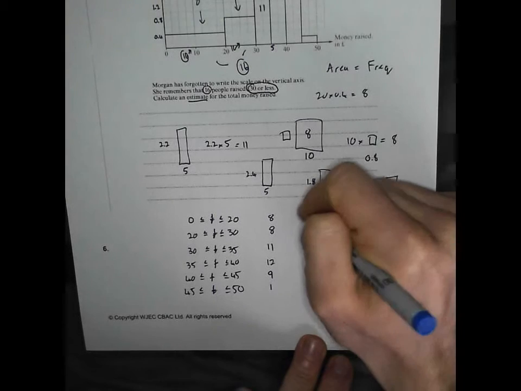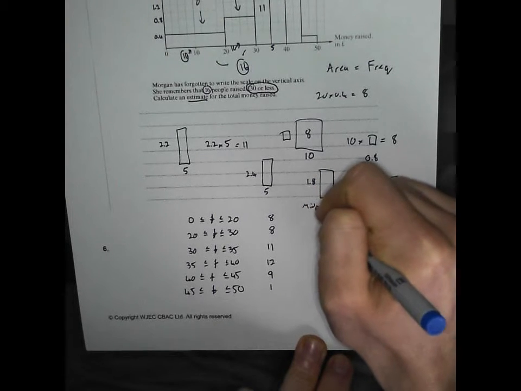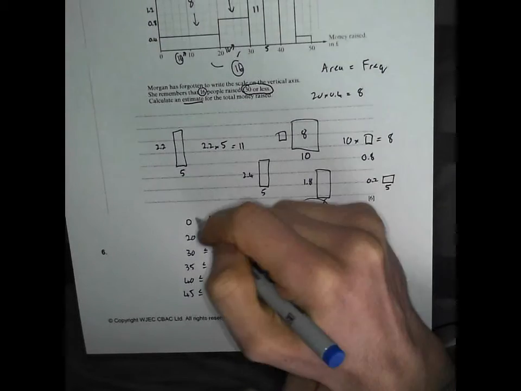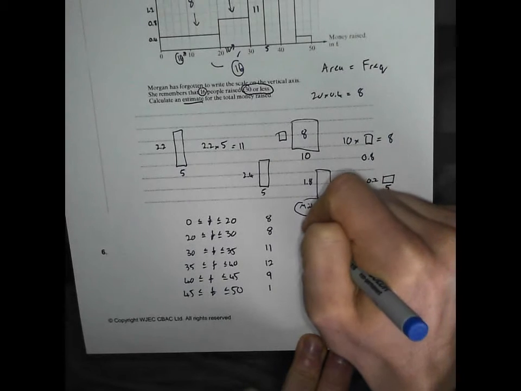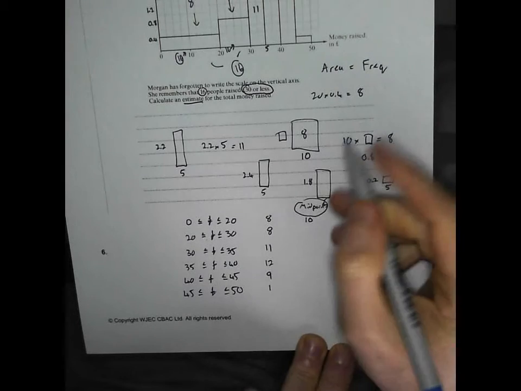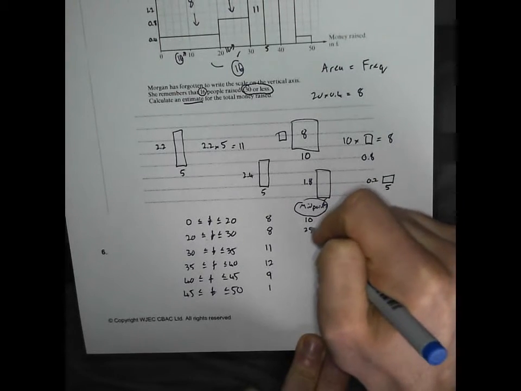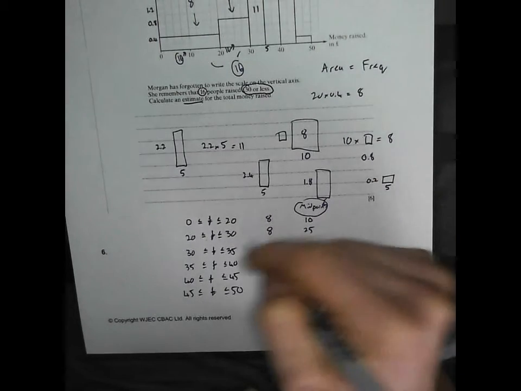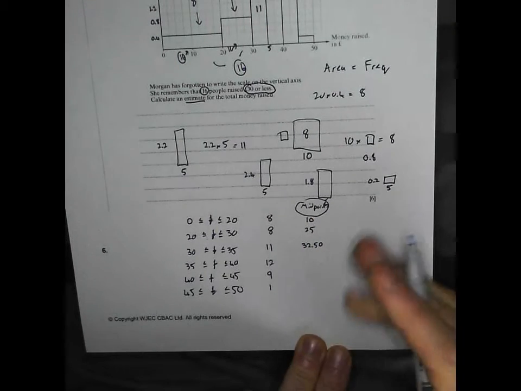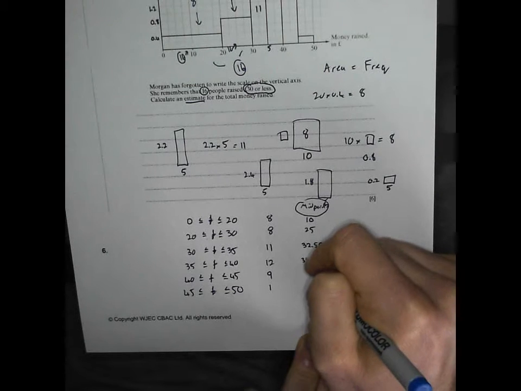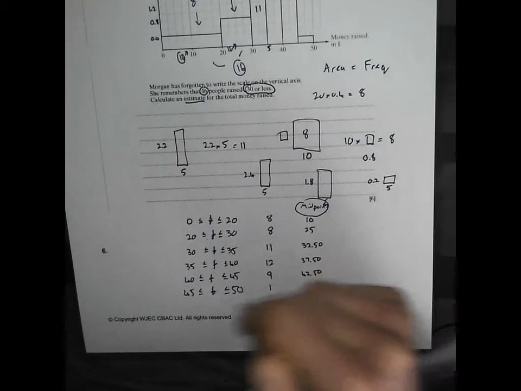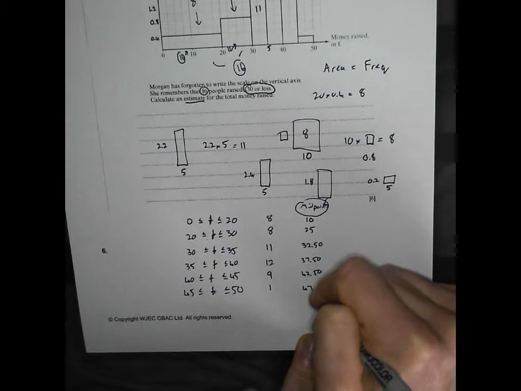I'm going to need a midpoint, because the only thing I can do is take a best guess at what they raised. So I'm going to say those 8 people, they raised between 0 and 20. I'm going to assume each of them raised £10 in the middle. Likewise, these people who raised between 20 and 30, I'm going to assume each of them raised 25 quid. These people between 30 and 35, I'm going to assume they raised £32.50, slap bang in the middle. 35 and 40, £37.50. 40 and 45, £42.50. 45 and 50, £47.50.